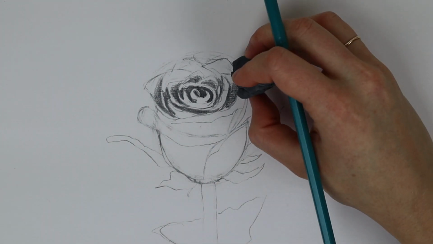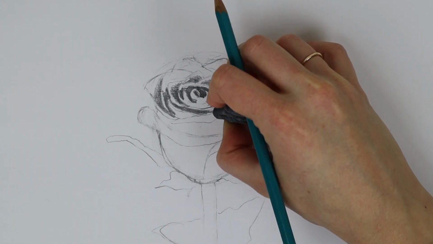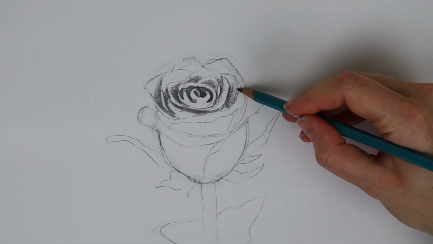If you realize that you covered something that you shouldn't cover, take your eraser. You can always fix it.